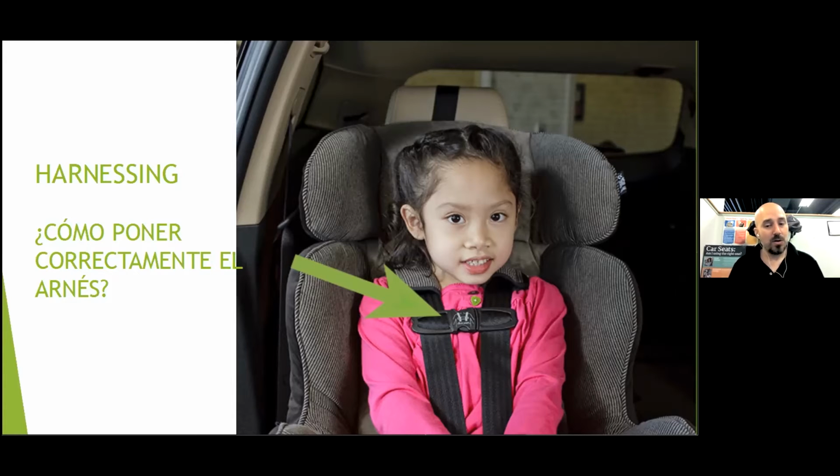The first thing is that the harness needs to be tight, and the second thing is the clip, the thing that the arrow is pointing at. The clip needs to be at armpit level. Usually we see the clips right at the belly, and the harness loose. In case you have an accident, the kid can fly out of the car seat, or they can put their hands in between and open the harness and get out. So please remember to tighten the harness well and to put the clip on the chest at that level.